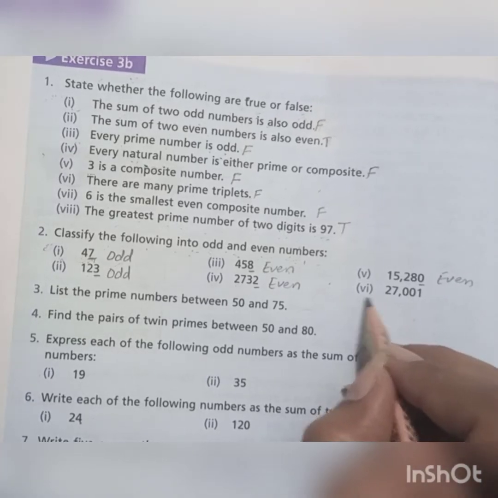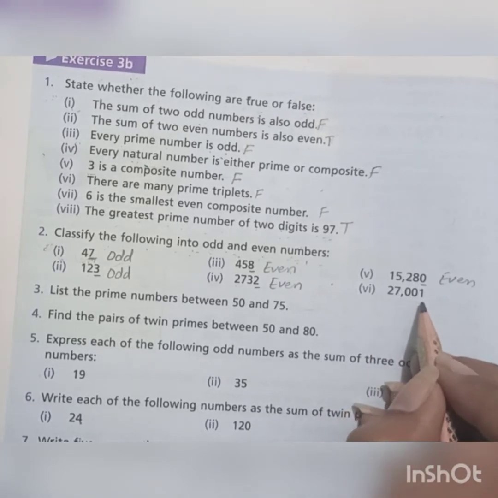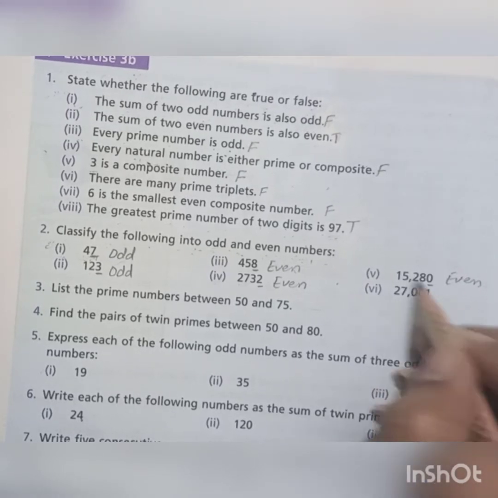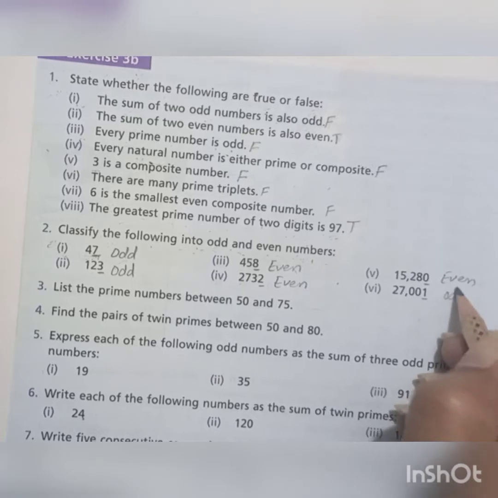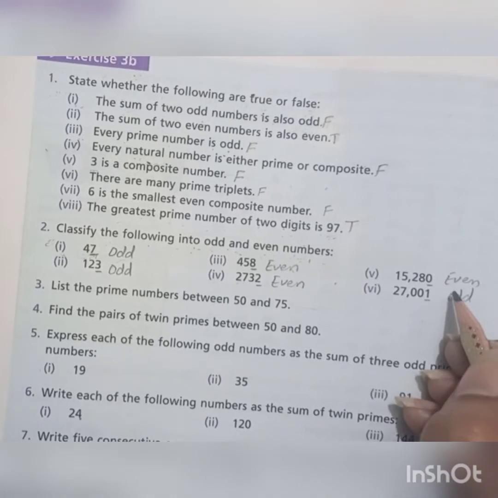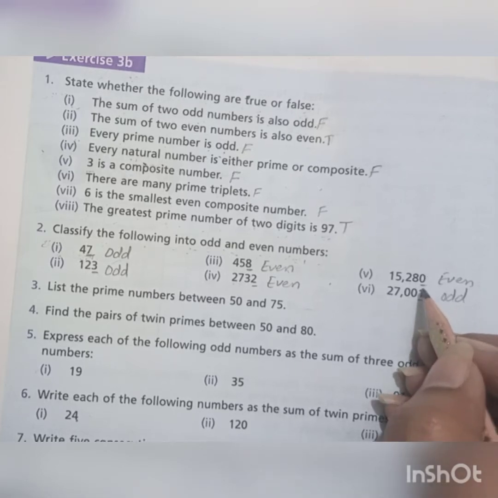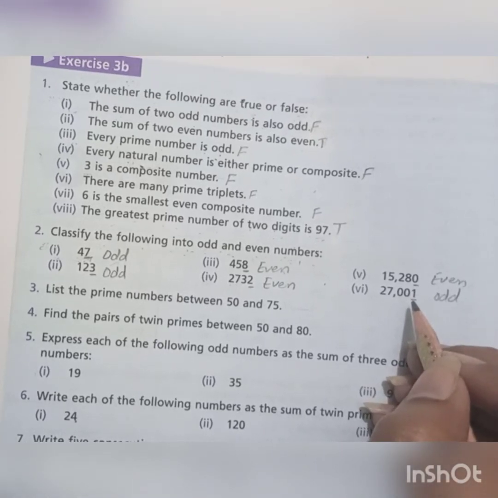Now the last one, part number 6 is 27,001. So we can see here the last digit is 1, which is odd, so this number is also odd. In this method we can see whether the given number is odd or even just by looking at the unit place digit, whether that is even or odd.